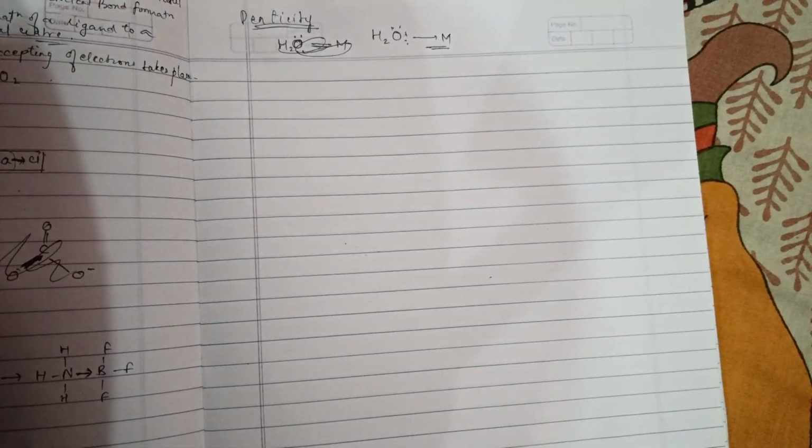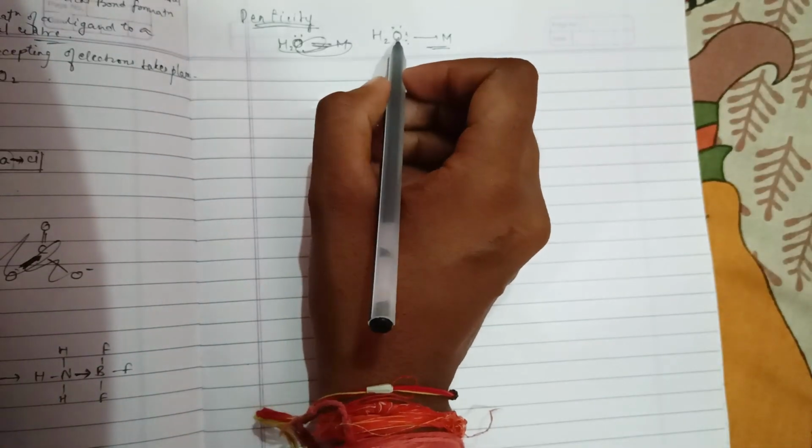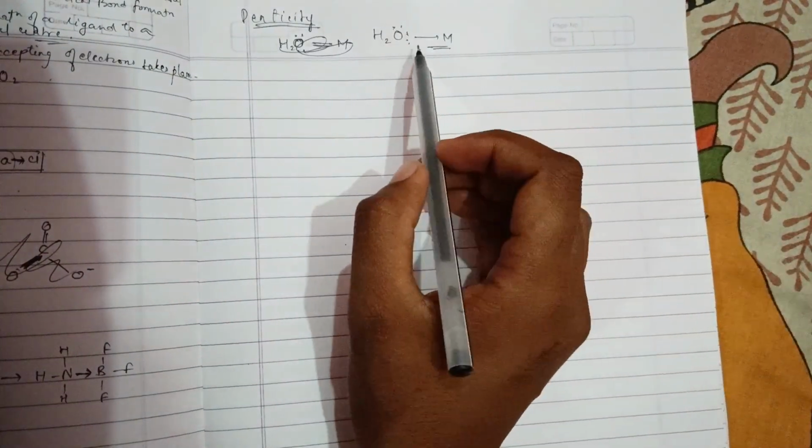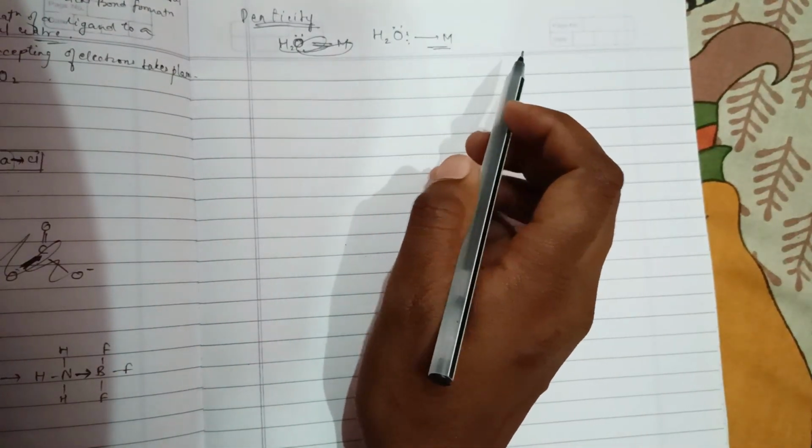So we were talking about denticity. Take the example of H2O: oxygen has two lone pairs, so either one of the two lone pairs can be donated to the metal with which it can form a coordinate bond.